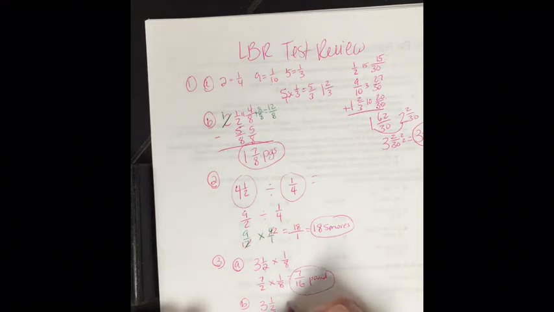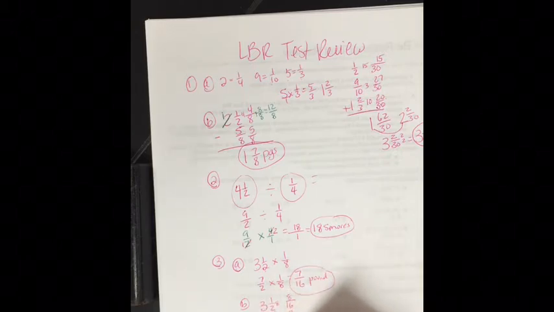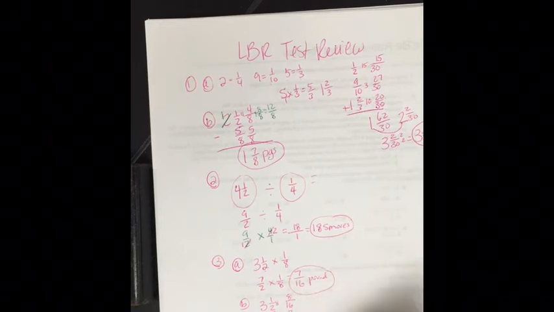Again, I will need common denominators. 2 times 8 is 16, 1 times 8 is 8. This one stays the same. 8 sixteenths minus 7 sixteenths is 1 sixteenth. 3 minus 0 is 3. So you have 3 and 1/16 pounds left.